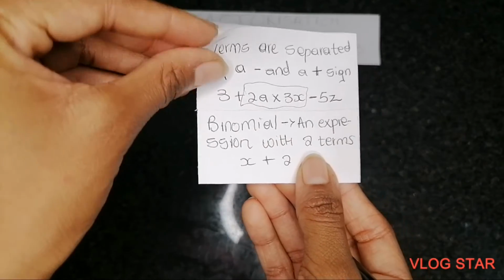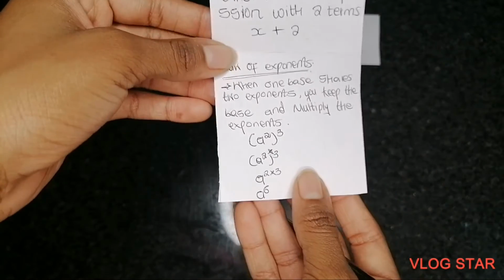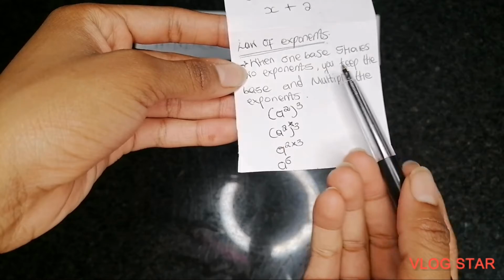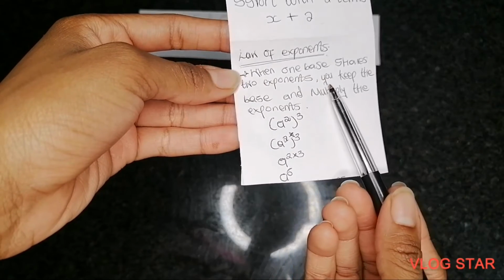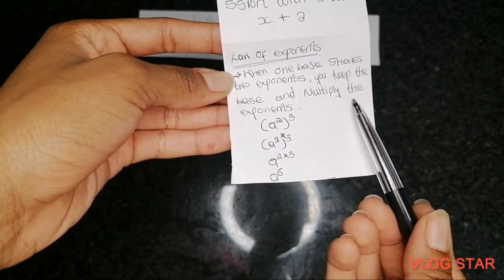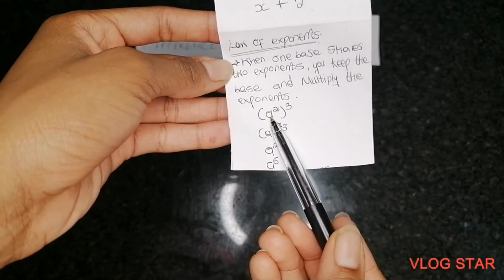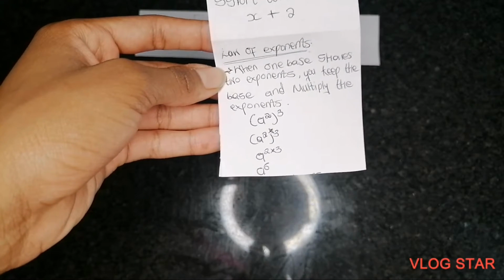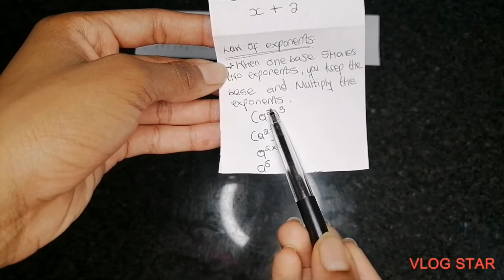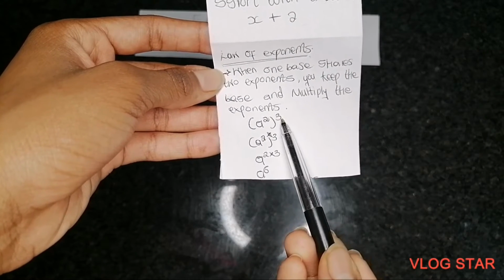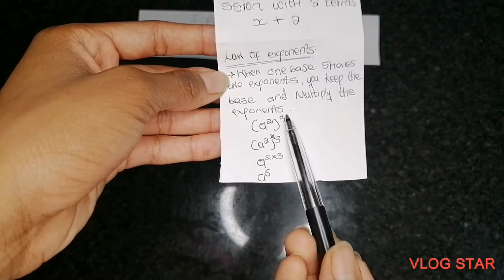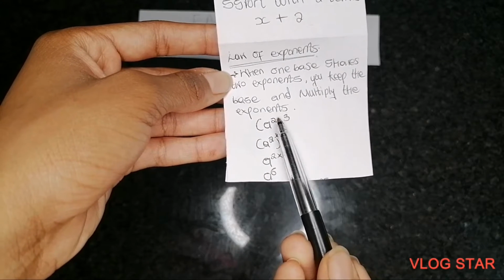And I want you to also note this law of exponents. When one base has 2 exponents, we keep the base and multiply the exponents. So this base is raised to 2 exponents, which is 2, inside the bracket, and 3 outside the bracket. So the law states that we multiply these exponents.